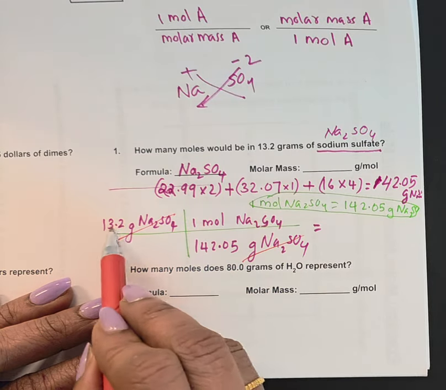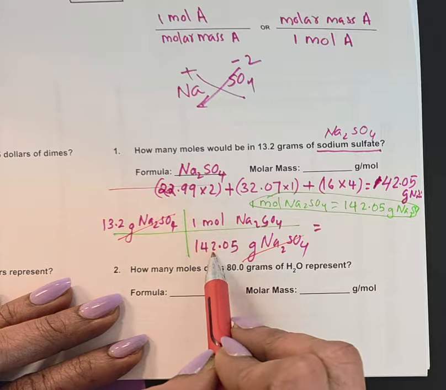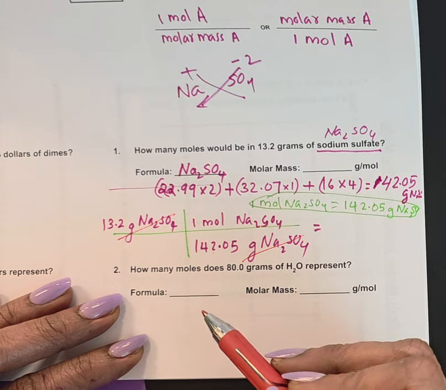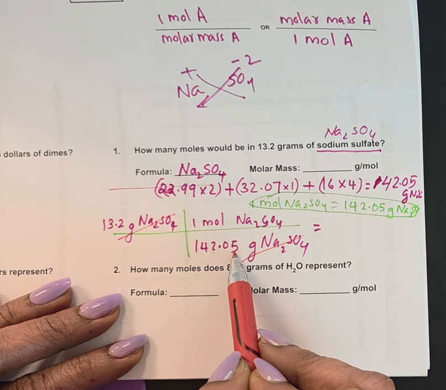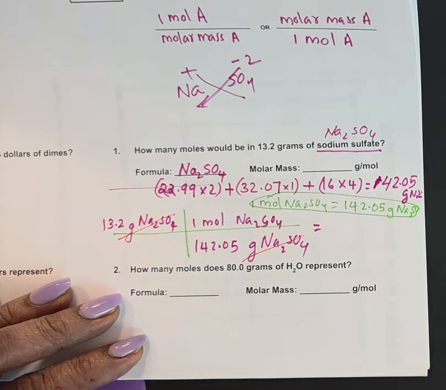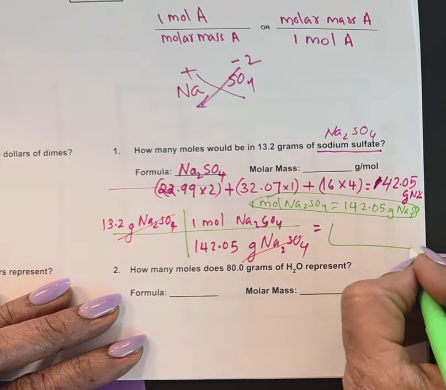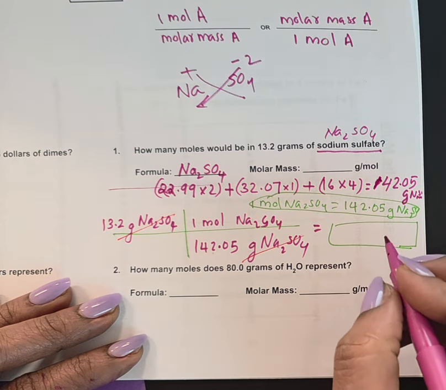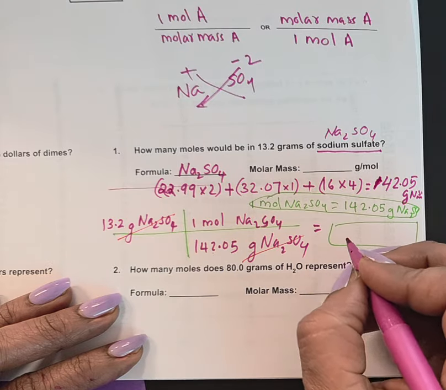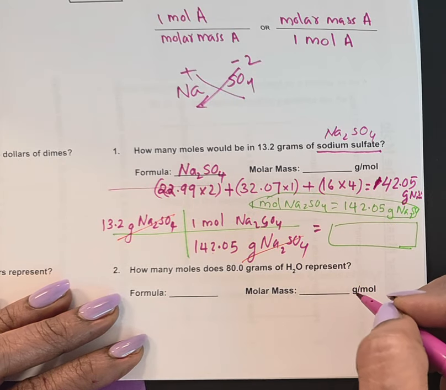So you will multiply these two and divide. If it is 1, you don't need to multiply. So just divide 13.2 by 142.05 and give the answer in how many sig figs? 3 sig figs. So you will get a small number.